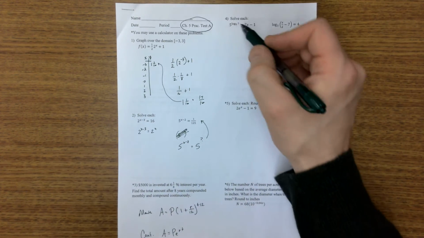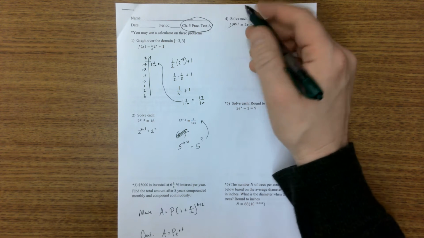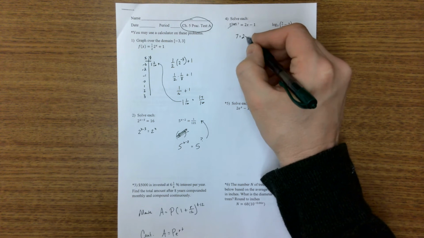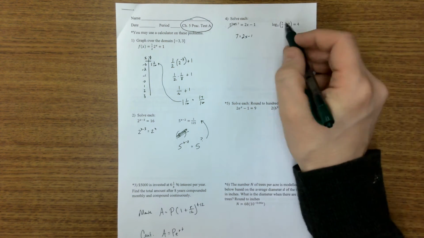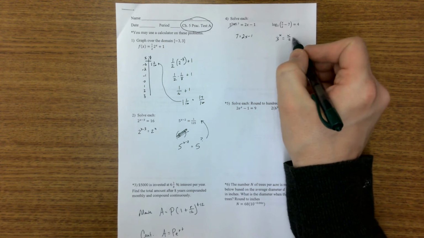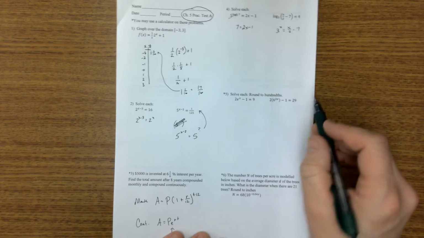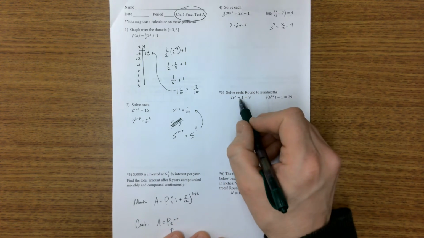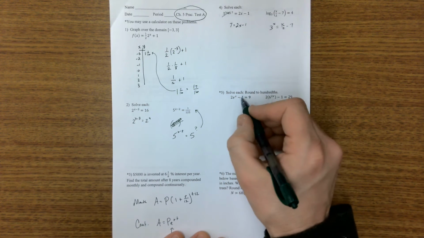One shortcut here is if you have a 5 log here, those are gone and you're left with 7. You can do that. This one here, I would rewrite it. 3 to the 4th is that. Solve each one here. Again, move stuff over. And let's do this one.